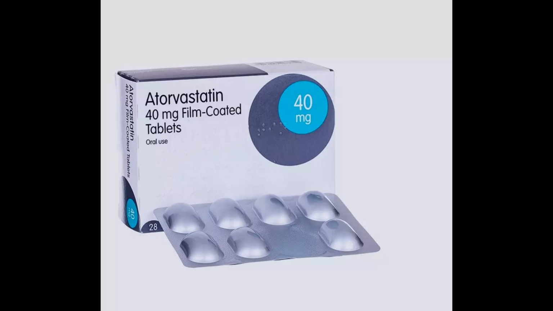Simeprevir may increase the serum concentration of atorvastatin. Management. The maximum dose of atorvastatin with the simultaneous use of simeprevir should not be more than 40 mg per day, and the use of the lowest dose of atorvastatin necessary is recommended. Monitoring the toxicity of atorvastatin with co-administration. Risk D. Modification of treatment.